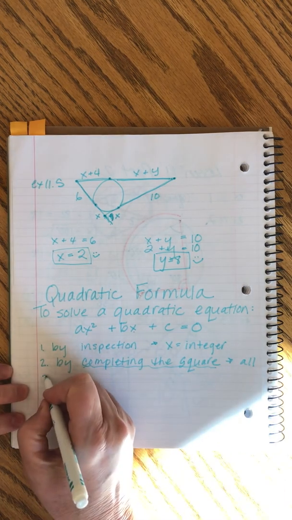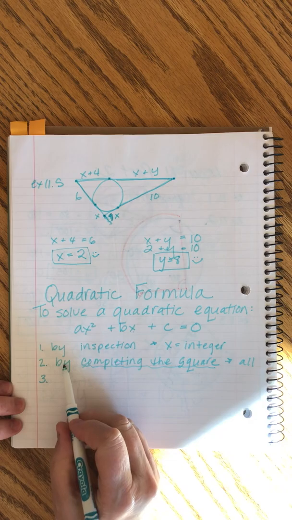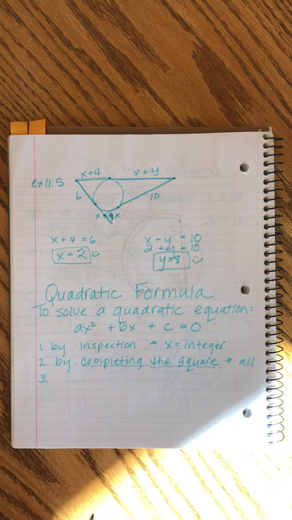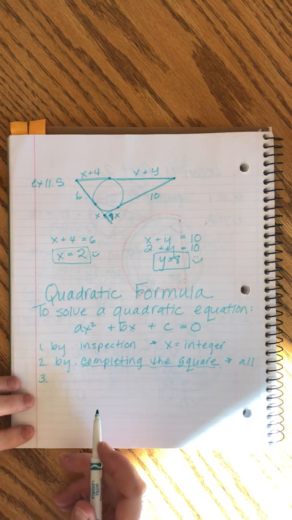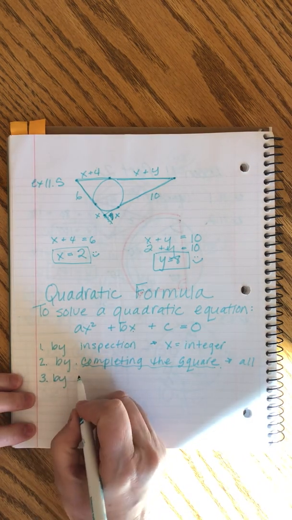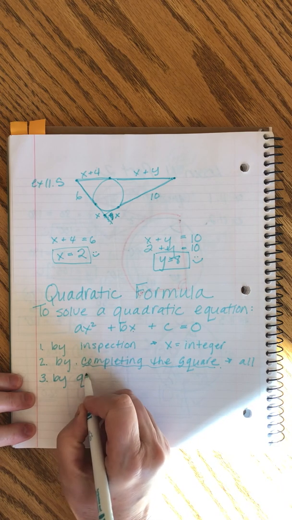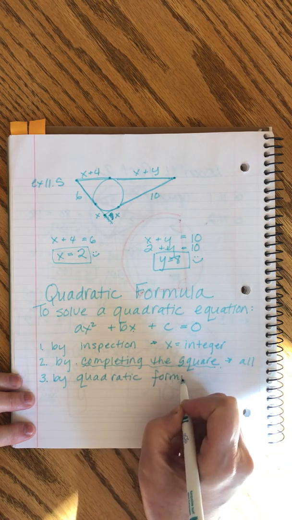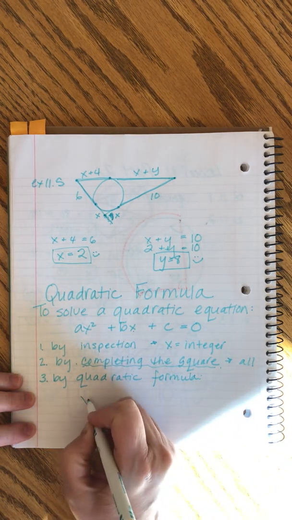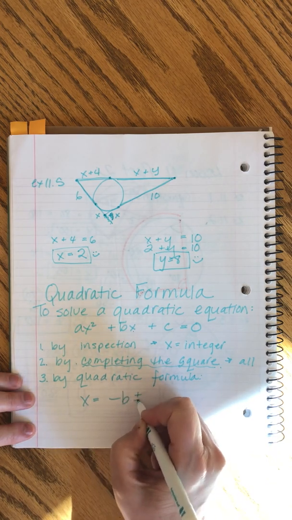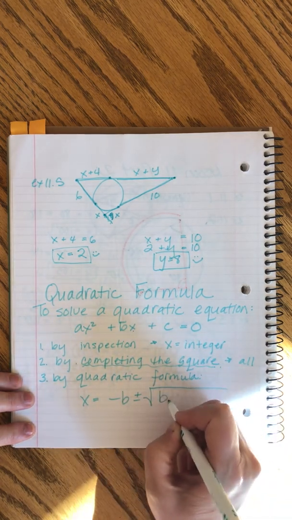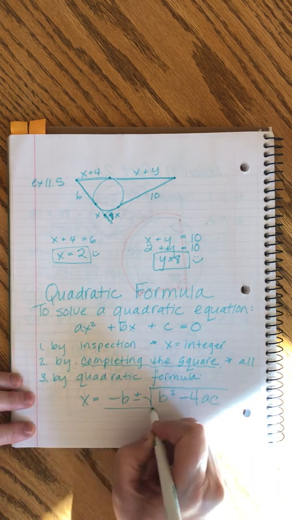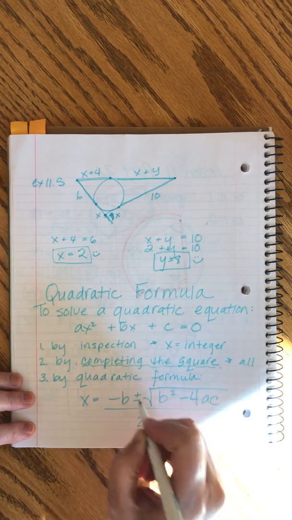So what they did was they developed a formula that basically takes you from step 1 to the last step of completing the square without having to go through all of those steps. So we call that the quadratic formula. And that is x equals minus b plus or minus the square root of b squared minus 4ac, and then the whole thing is over 2a.